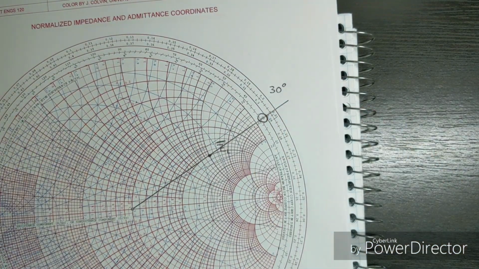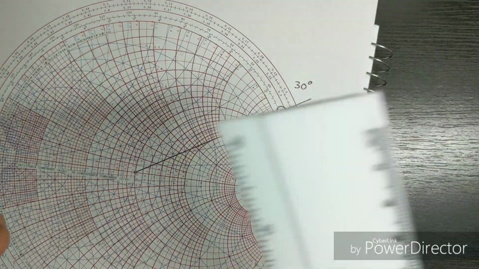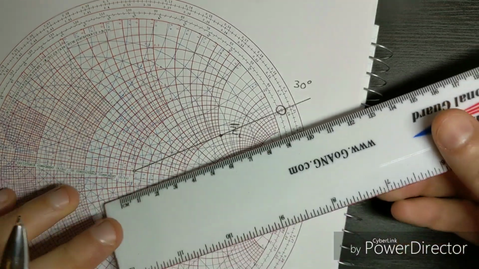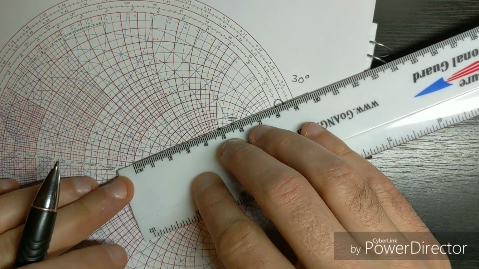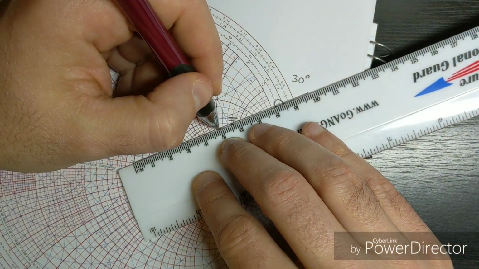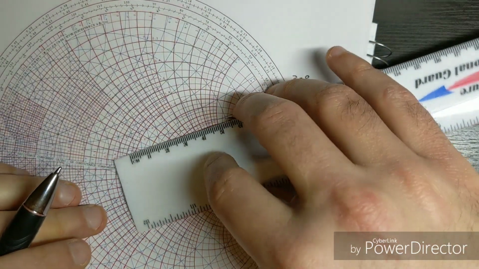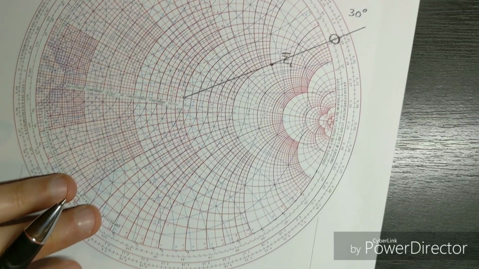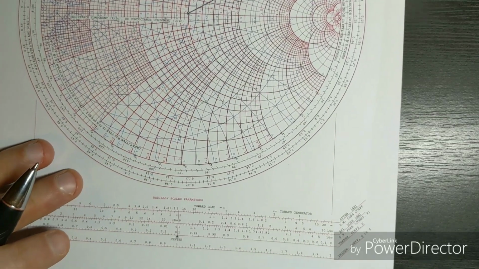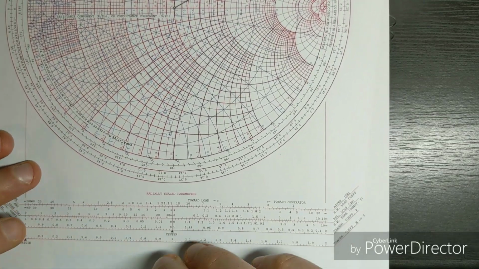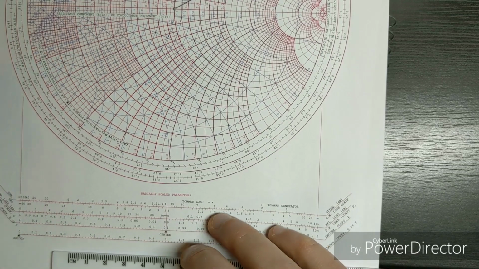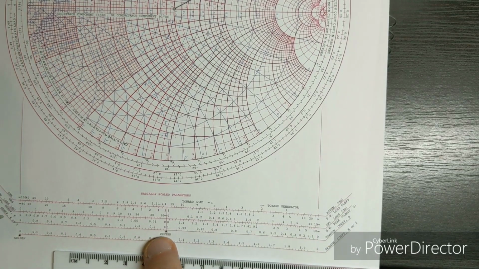In order to get the magnitude, we're going to measure on the Smith chart from the center to the point where our load is, and I'm measuring 4.8 centimeters. Then we're going to bring that measurement to the scale at the bottom of the Smith chart, where we have the reflection coefficient for E or I, which means for voltage or current.